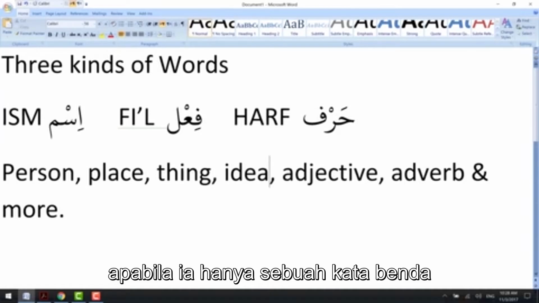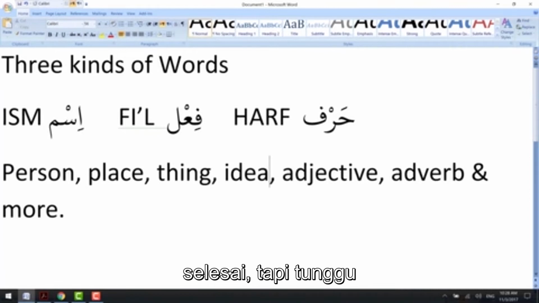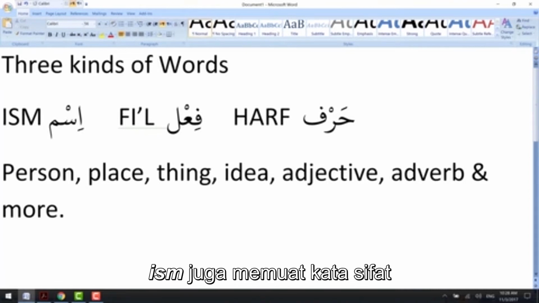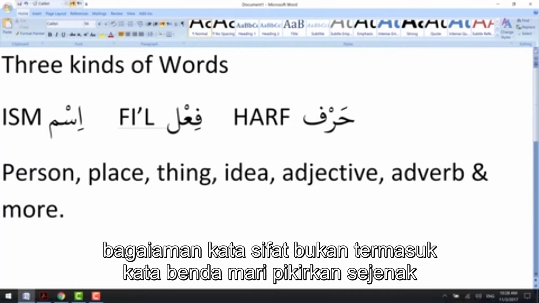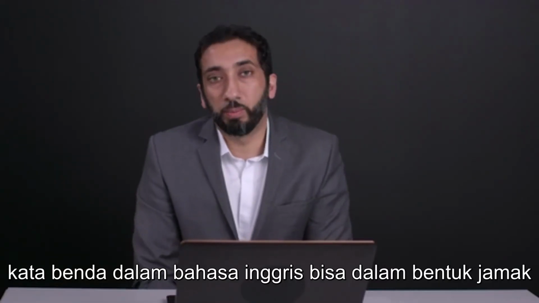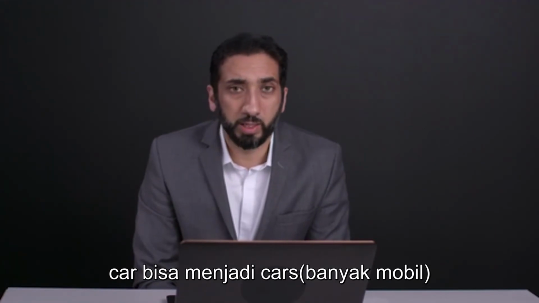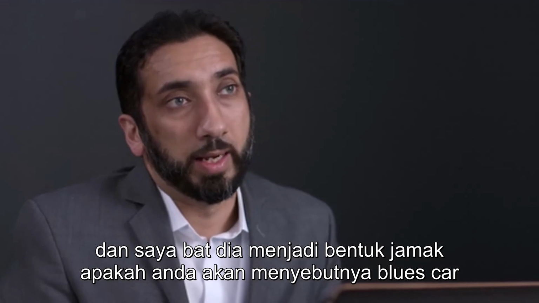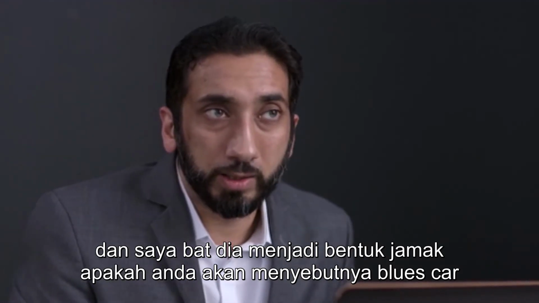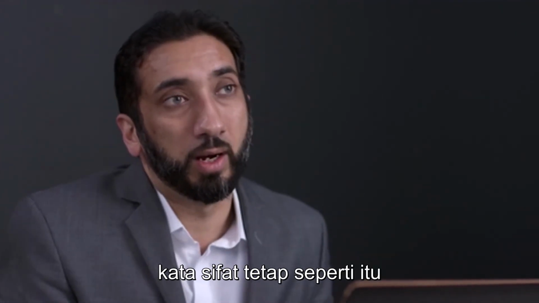If it was just a noun, then an ism would be a person, place, thing, or idea. That's it, we're done. But wait, the ism is also an adjective, which is definitely not a noun. And it's also an adverb, which is not a noun. And how do we know an adjective is not a noun? Let's think about that. Nouns in the English language can be plural. For example, a boy can become boys. Or car can become cars. But if I say blue car, and I make that plural, do you say blues cars, that you make blue plural too? You can't, because adjectives don't become plural. Adjectives stay what they are.